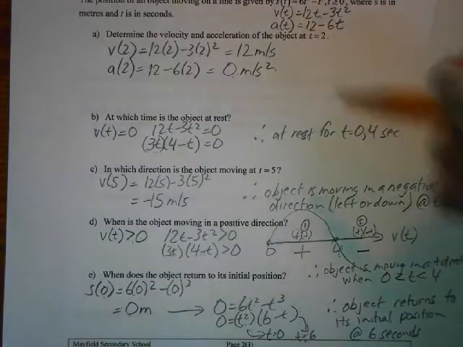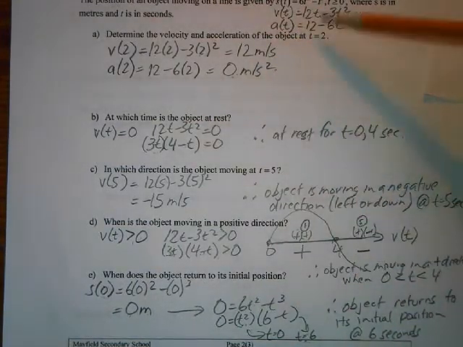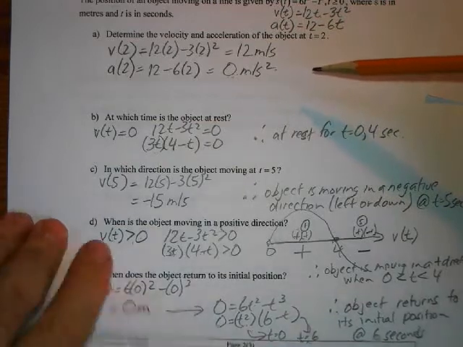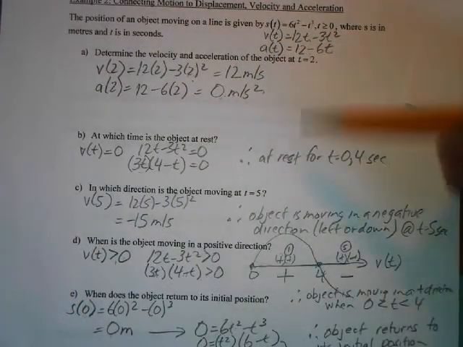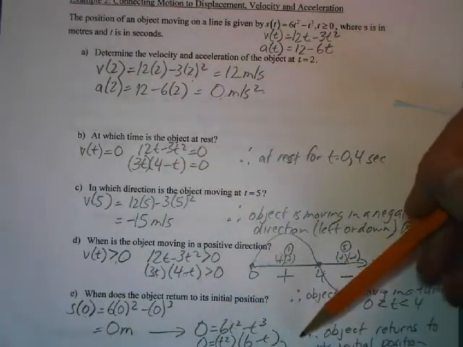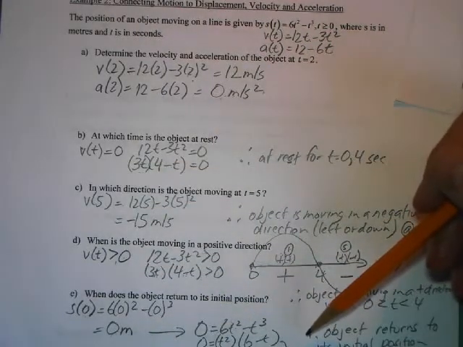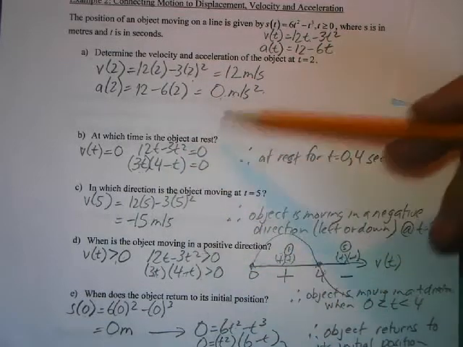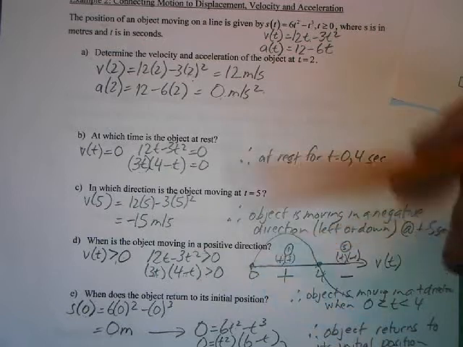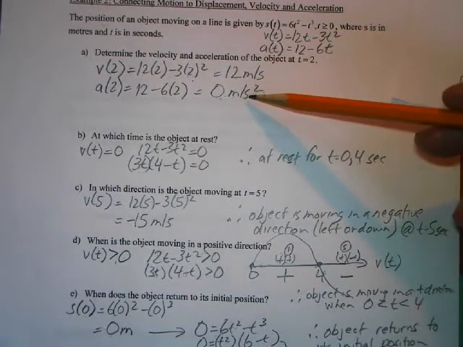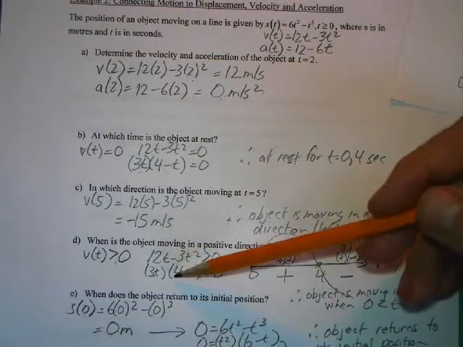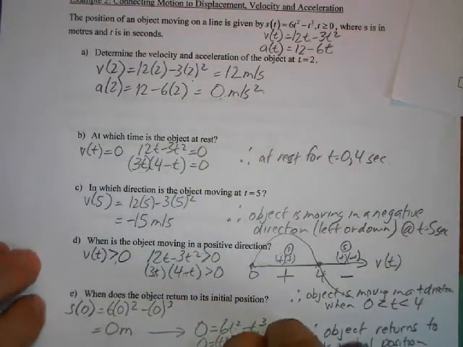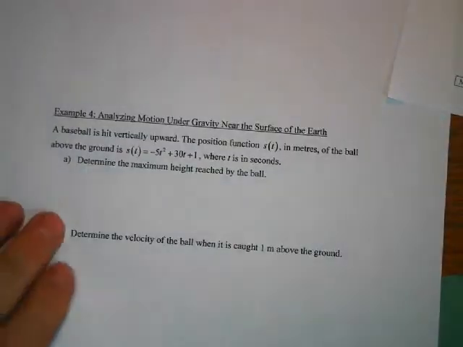Okay, so you can see all the things we're able to do just from being given that position equation. We're able to find out all sorts of things. Which direction is the object moving? There wasn't anything asked here about acceleration, except for the plugging in at the beginning. But we could have been asked when is the object accelerating, and done something similar to what we did here. So if we go to the next question.